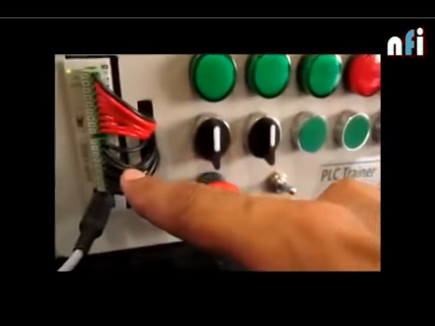This PLC trainer is powered by a 24 volt internal DC supply, which you can see this wire is connected to, because this PLC requires 24 VDC to operate. So this was the brief about our trainer. Let's see what is inside the software that is used to connect this trainer to the computer.